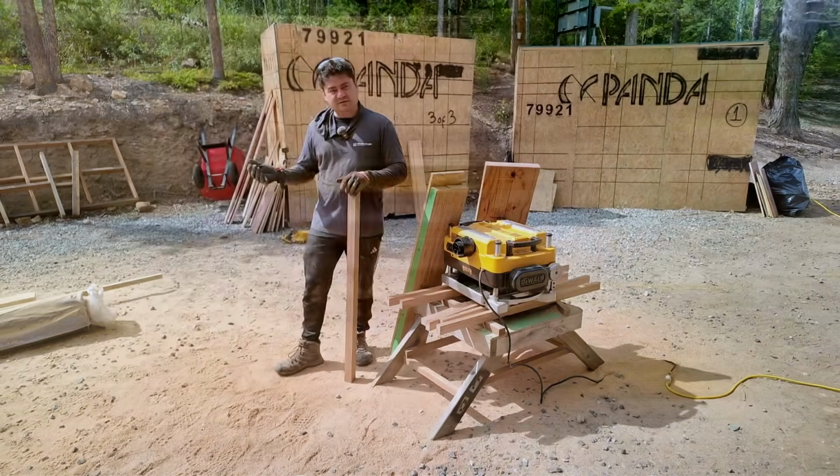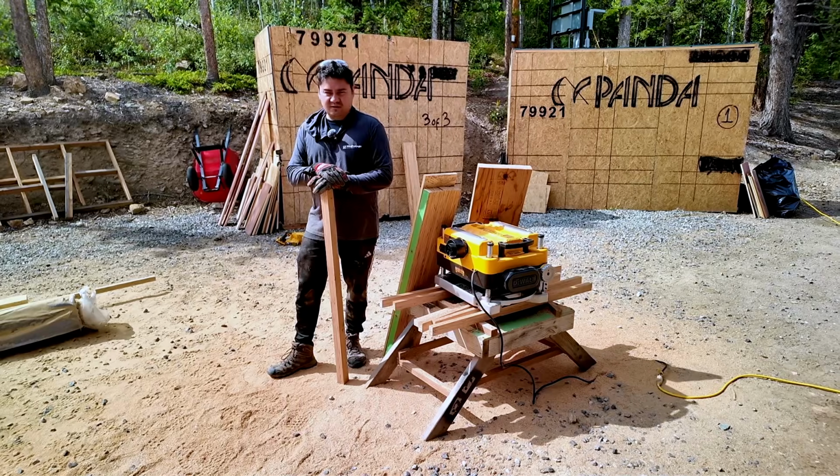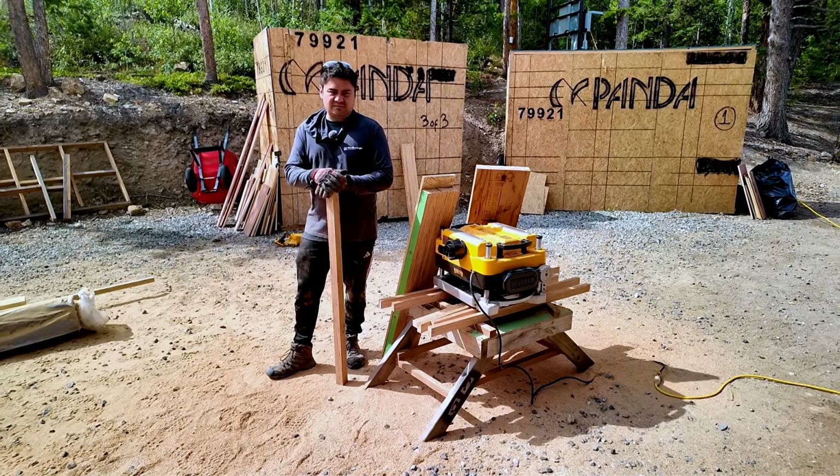We have some triangular steps. Those are going to be more complicated. I'm still thinking about them, so we'll see them in a moment.